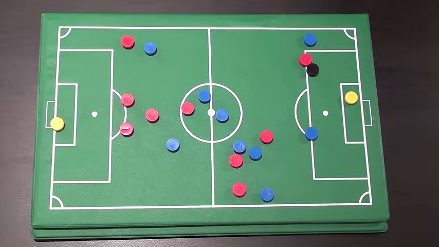Okay, so there's a lot of ideas there. I hope you got them all. Let's review quickly. Number one is you are going to be unpredictable with your off the ball and on the ball movement.